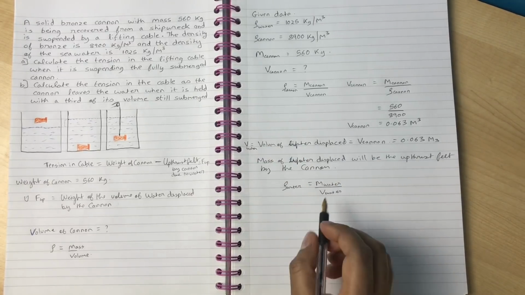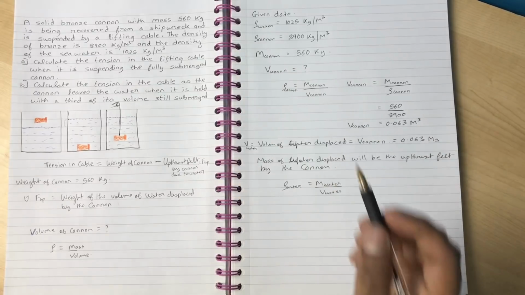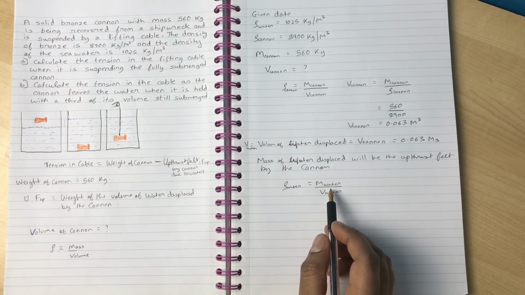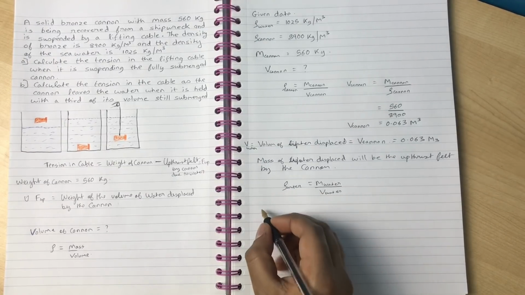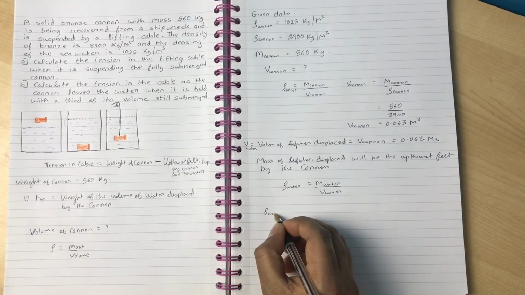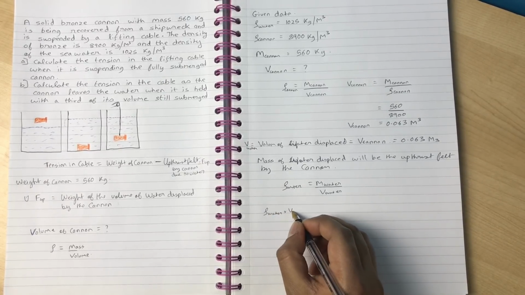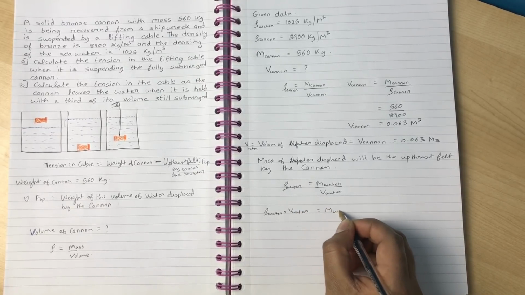It's the same. Now, do we have the density of water? Yes, we do. I'm going to rearrange this equation first. I want to find the mass of the water, so I'm going to take the volume of the water on the other side of the equation. So density water times volume of water will be mass of water.